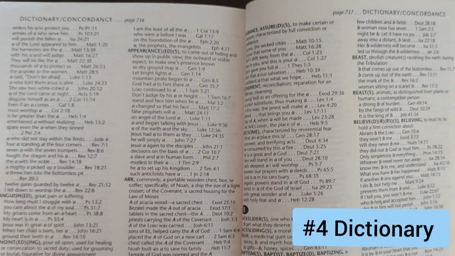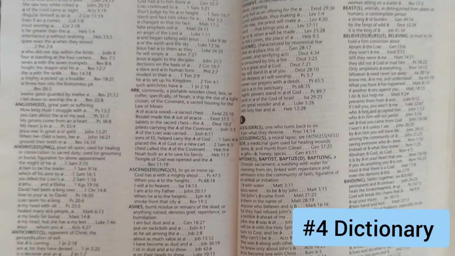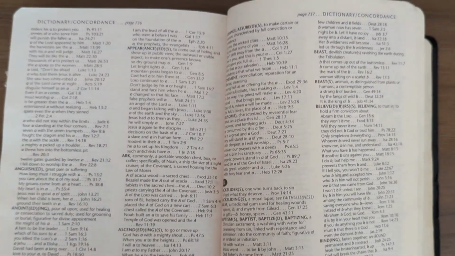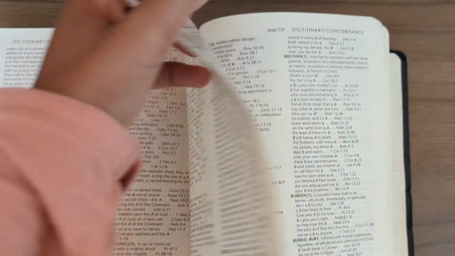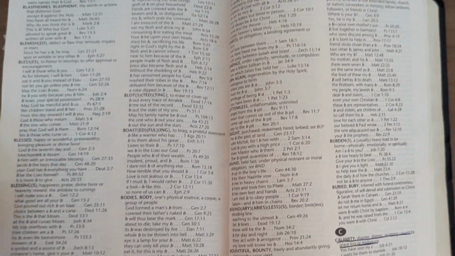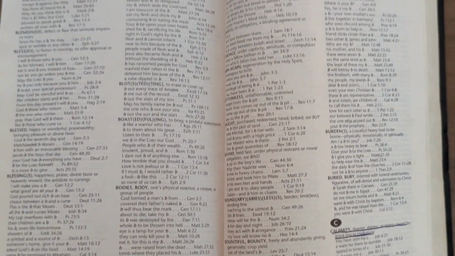The fourth one, which is also helpful for clarity purposes, is the dictionary that's in the back of your Bible. This is one that I have not utilized in a while. Again, it's helpful for clarity, but if you have a question about a certain word, then you can always go to the back of your Bible and see if they have that word in there. They may not have everything.